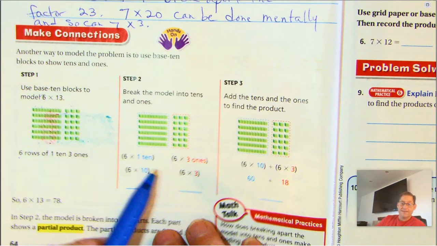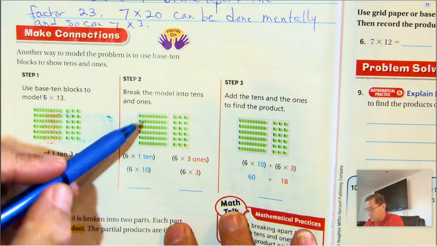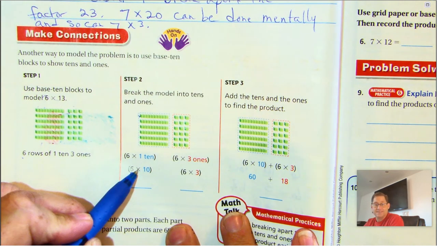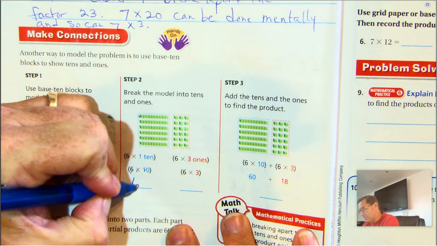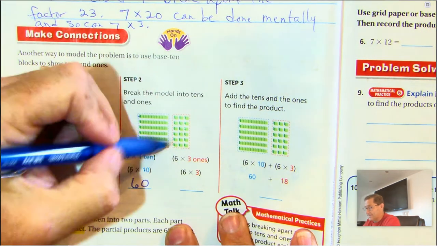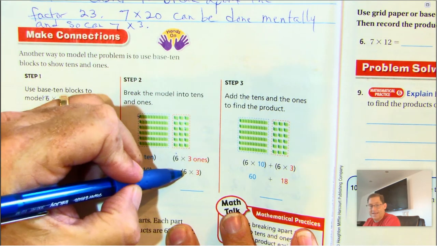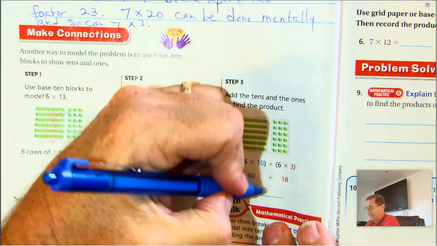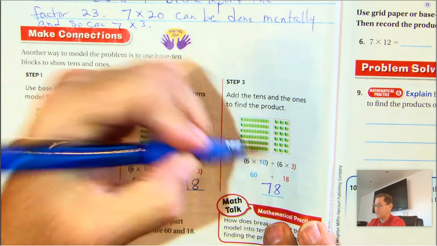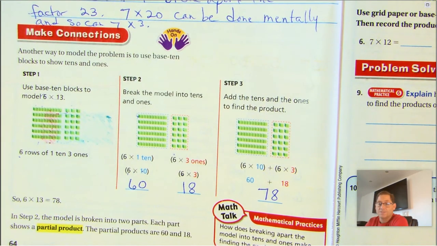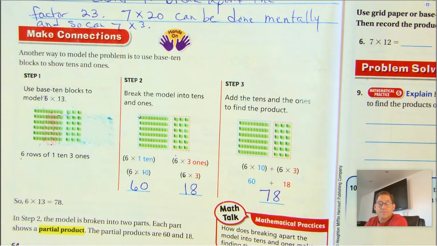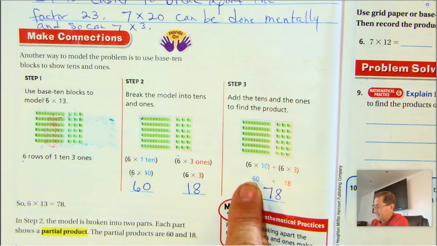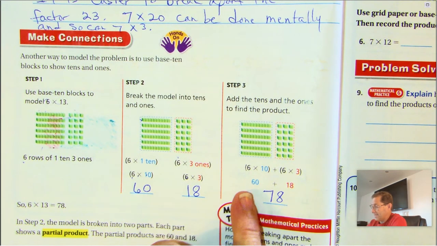So now we're going to see that. So 6 times 1 ten, 6 rows of 1 ten, is the same as saying 6 times 10, which is 60. 6 times 3 ones is the same as saying 6 times 3, which is 18. And then we'd add those smaller sums. We'd add the result of our 10s and our 1s, the products of our 10s and our 1s.